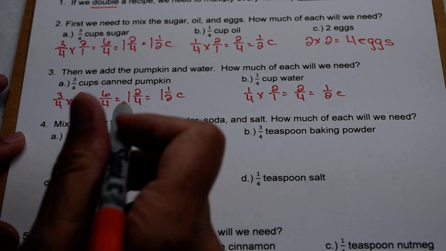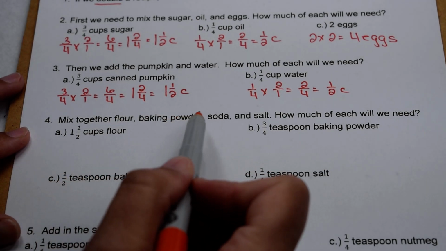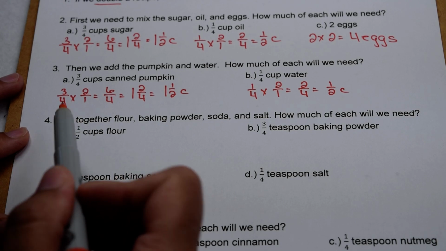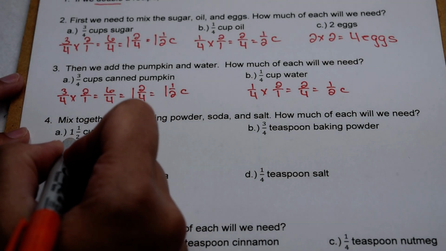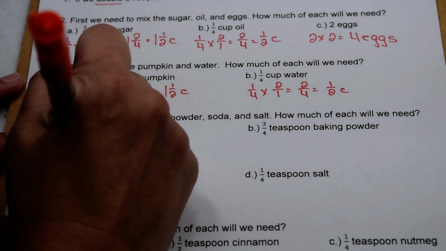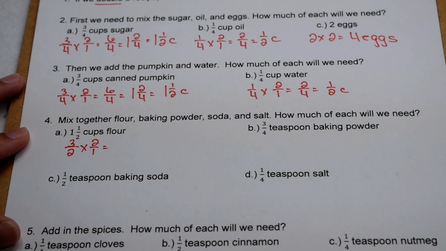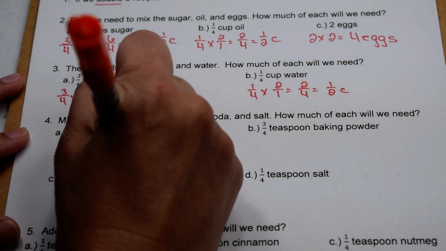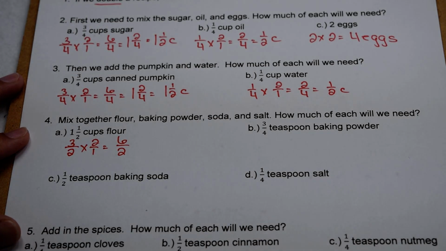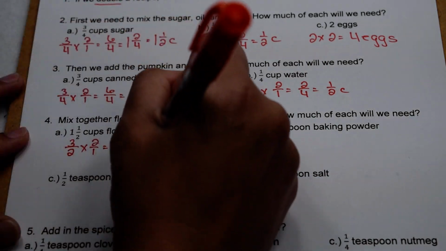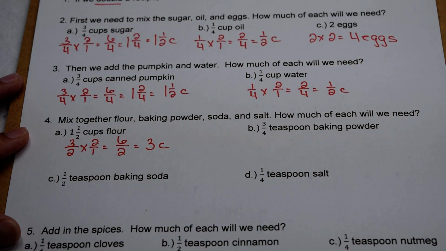Now we need to mix together our flour, baking powder, baking soda, and salt. Well, we start out needing 1½ cups of flour. First thing we need to do is make that improper. 2 times 1 is 2 plus 1 is 3. So as an improper fraction, that's 3 over 2. Multiply times 2 over 1. Top times top, bottom times bottom gives me 6 over 2. That's improper, so we're going to make it into a mixed number, and it comes out to be 3 whole. So we're going to need 3 cups of flour.